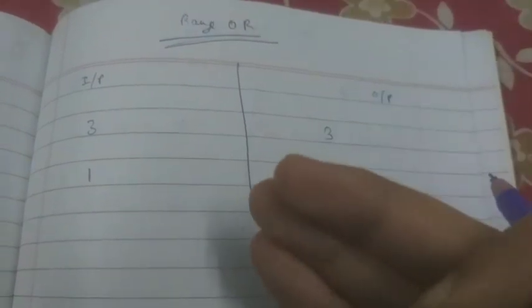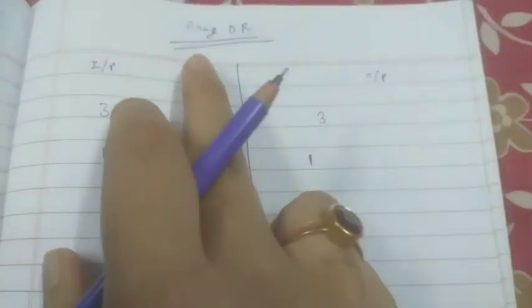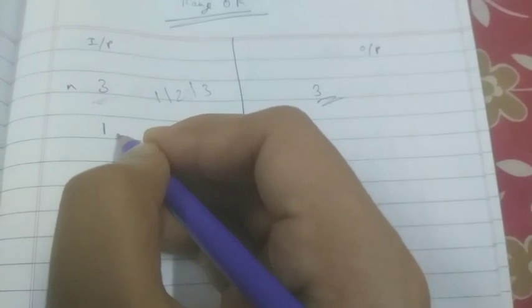I have completed all the 3 GFG problems which occurred in today's interview series. So the first question is Range OR. You're given a number n and you have to find the OR of all the numbers from 1 to n. That is 1 OR 2 OR 3 OR ... till n. So for n equals 3, 1 OR 2 OR 3 is 3. For n equals 1, the answer is 1.